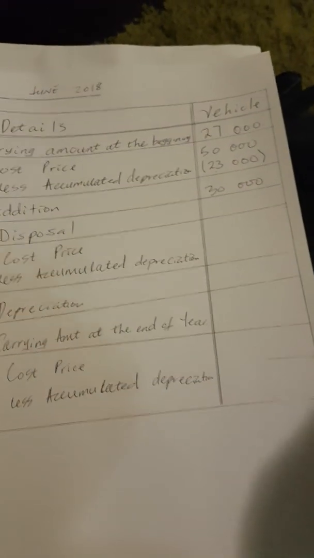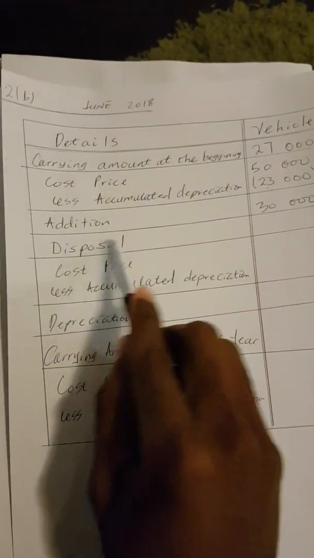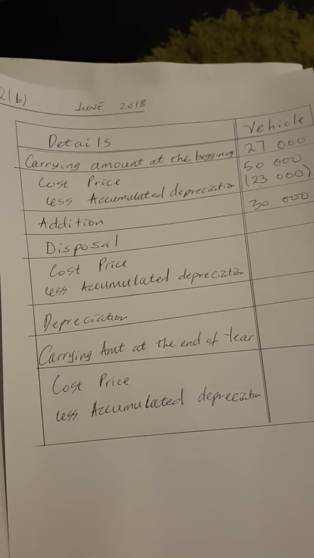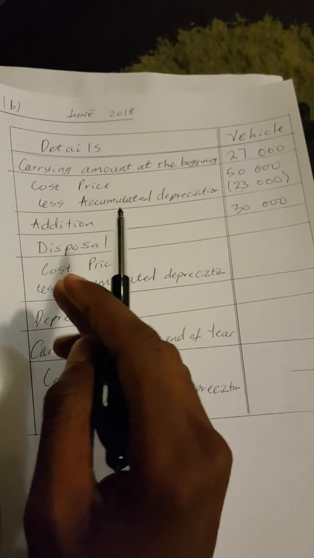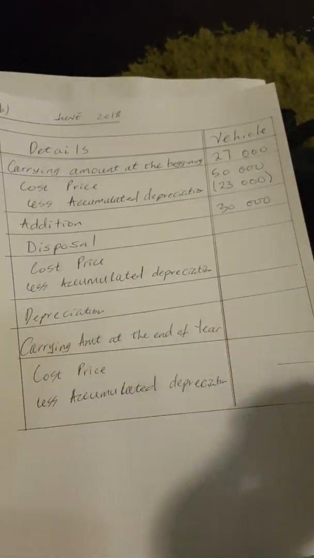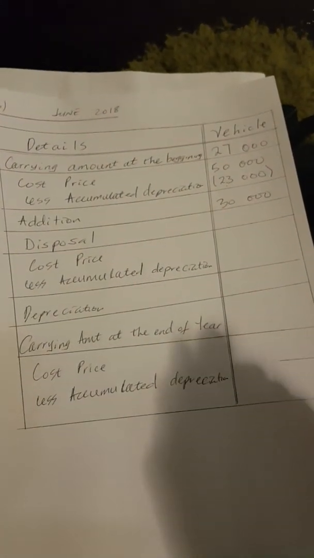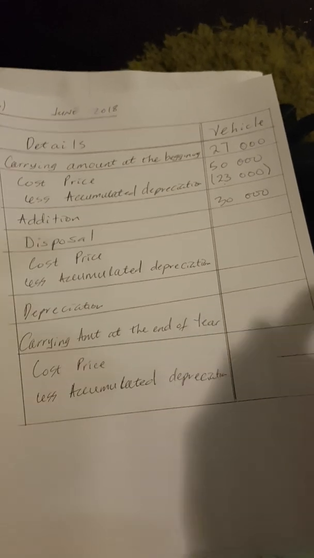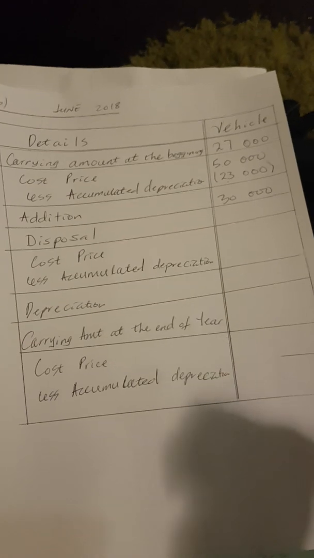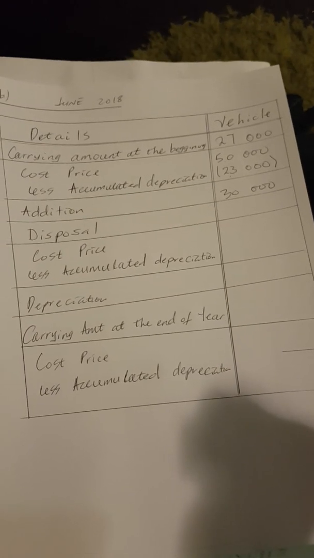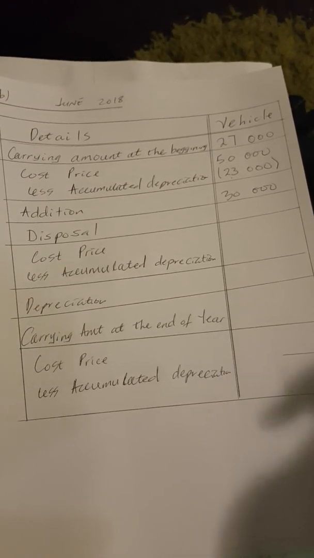This is how you do it, okay? And then let's talk about disposal. Here we're talking about the vehicles that were there at the beginning of the year, but were sold during the year. So let's look at the vehicle that was disposed of here.